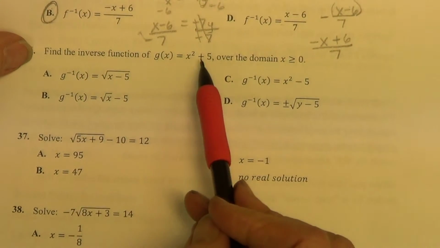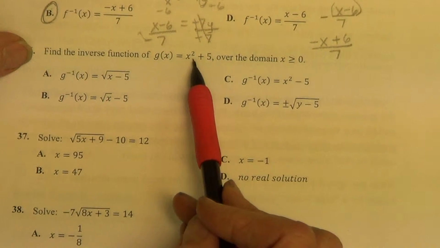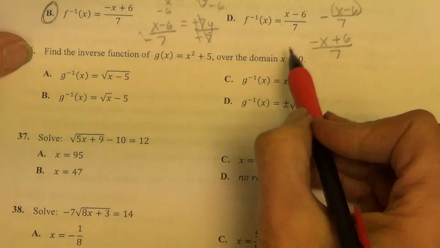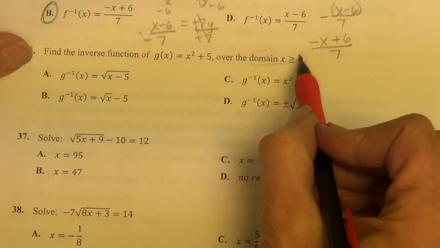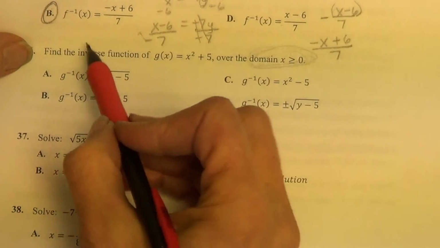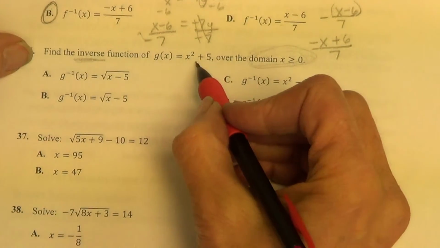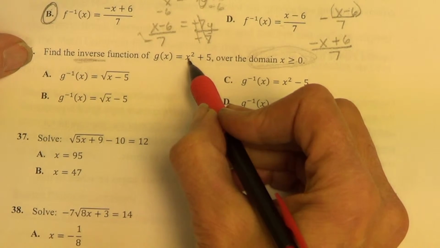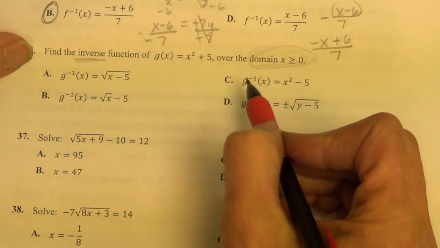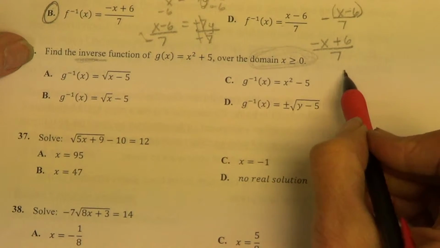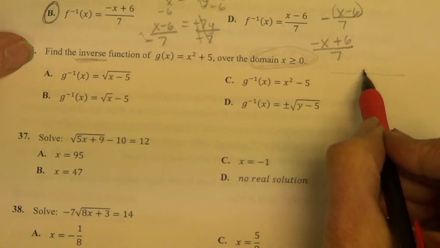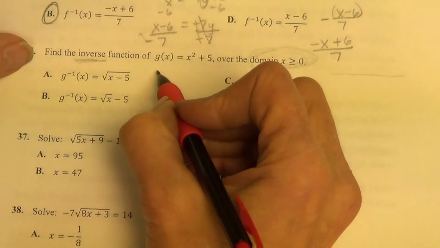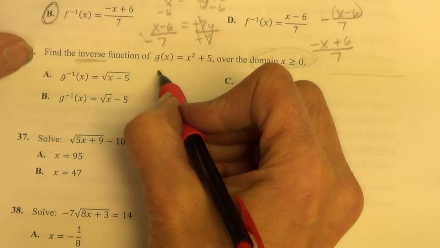Look in your notes. Find the inverse function of g of x equals x squared plus 5 over the domain x is greater than 0. This is why we have to list this: we're finding the inverse, and remember that the inverse is going to end up being a square root, and that's the one where I said we have some funky limitations that we have to look at. So let's go ahead and find the inverse.